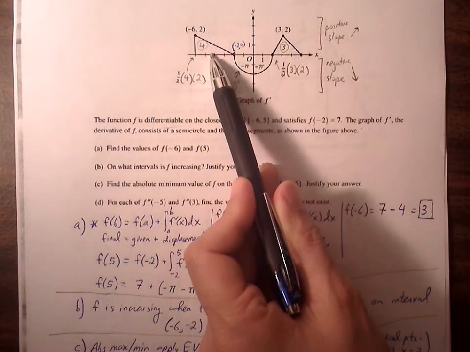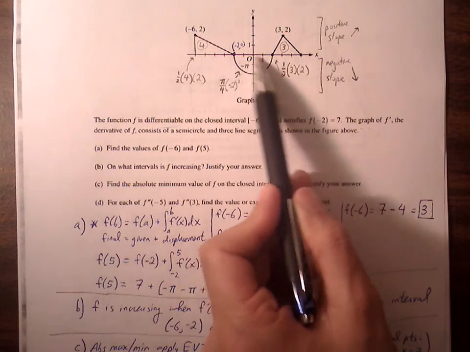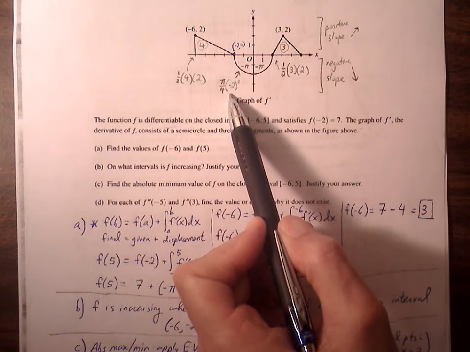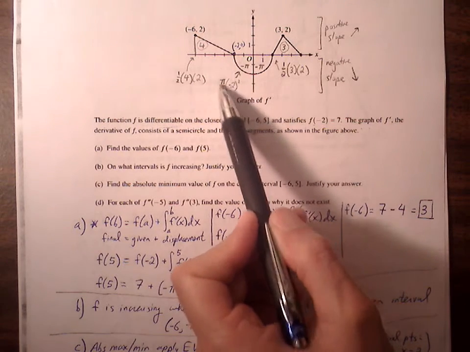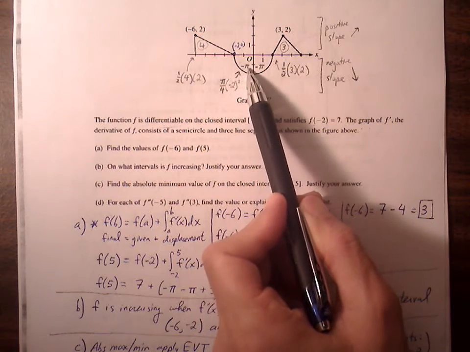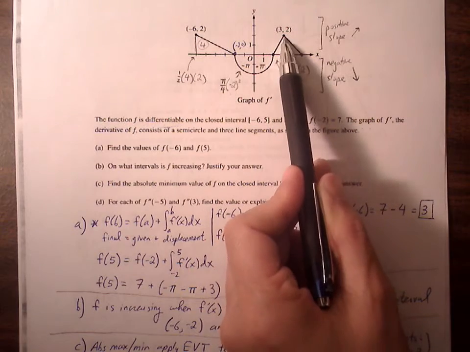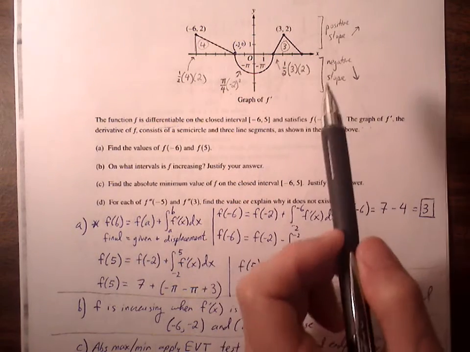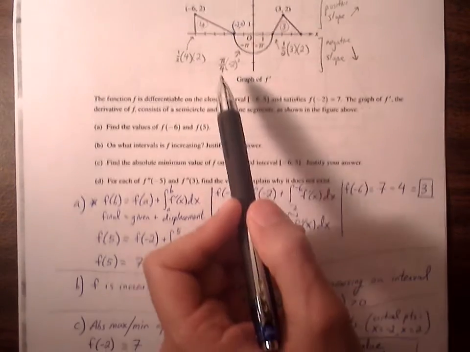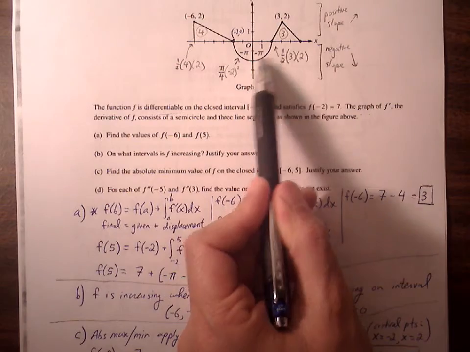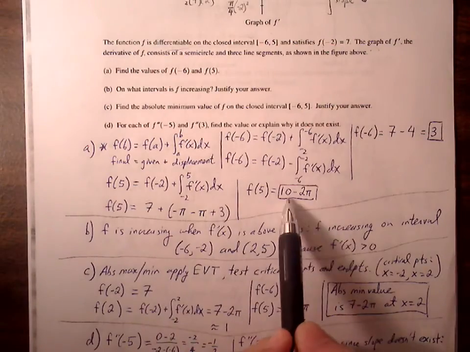This is a triangle, 1/2 base times height, so 1/2 times 4 times 2. We have a quarter circle here, so pi over 4. Radius is 2, so 2 squared is 4, 4 over 4 is 1 pi, but it's below the x-axis, so we have negative pi and negative pi here. And then 1/2 base times height, 1/2 times 3 times 2, which is 3. So the definite integral from -2 to 5 is going to be negative pi minus pi plus 3. And that's going to give us 10 minus 2 pi.